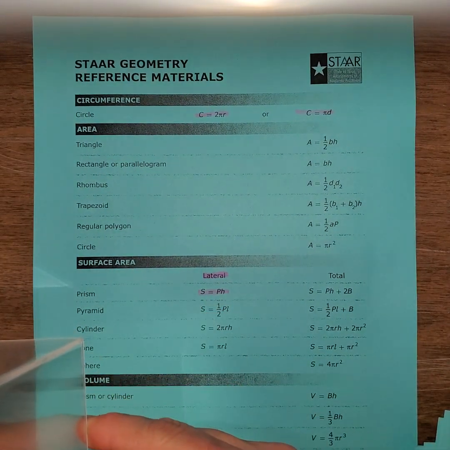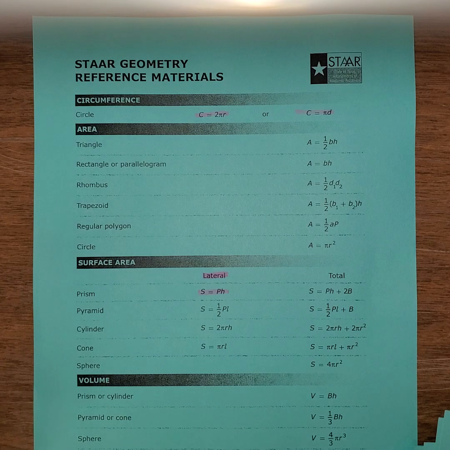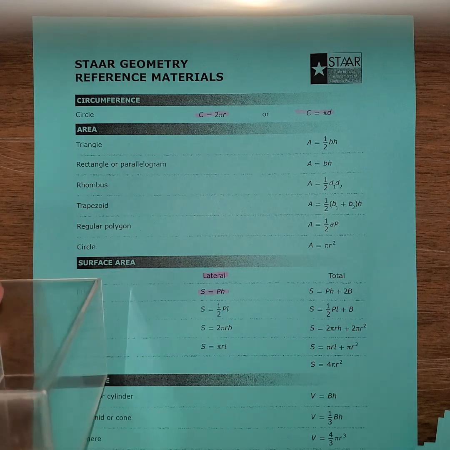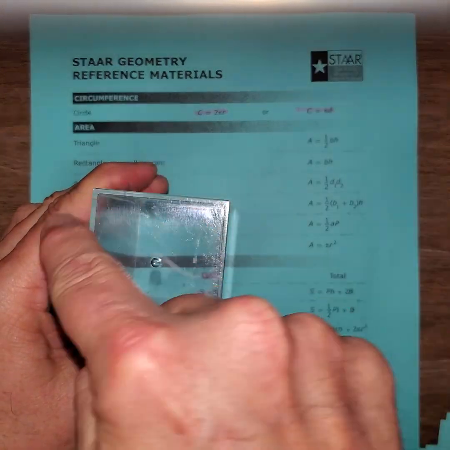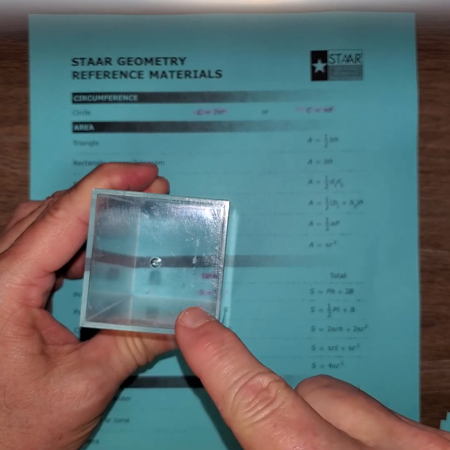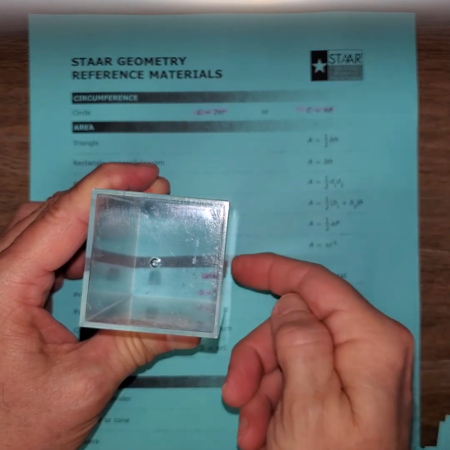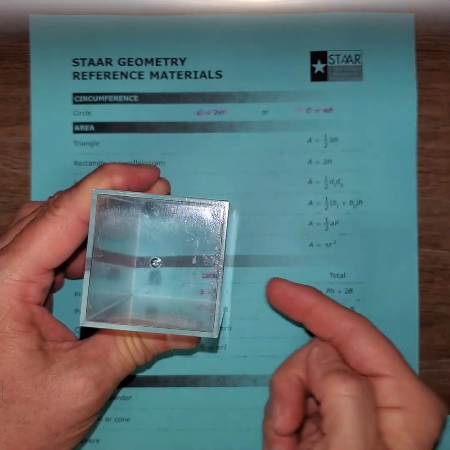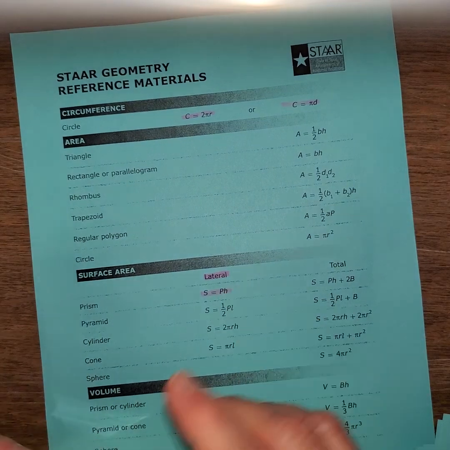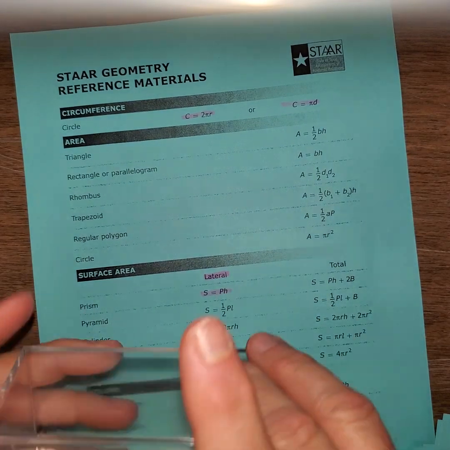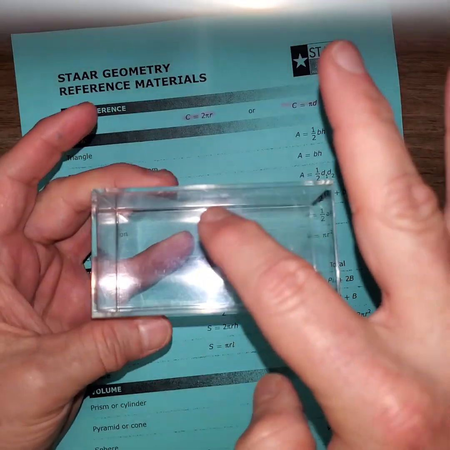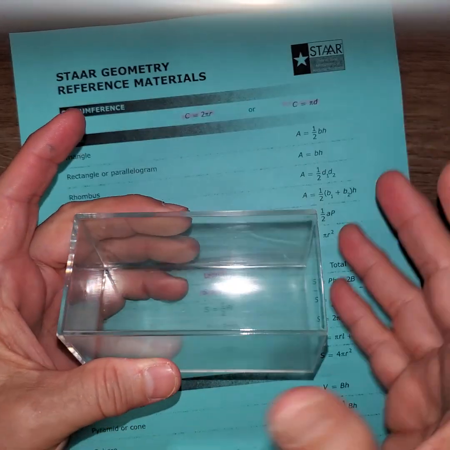The height is from here to here. Oh, what's capital P? Well, it's the perimeter of the base. Like if this was 4, 4, 4, and 4, then the perimeter of the base would be 16. If the height was 5, then 16 times 5 would give you the lateral area. That would be the area of these 4 rectangles, the lateral area.